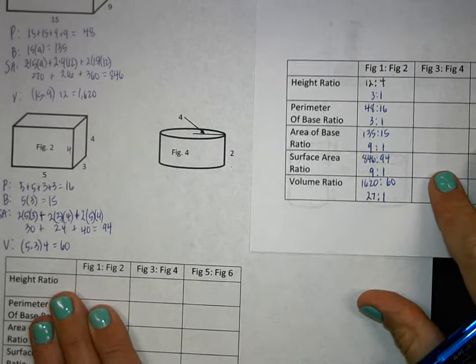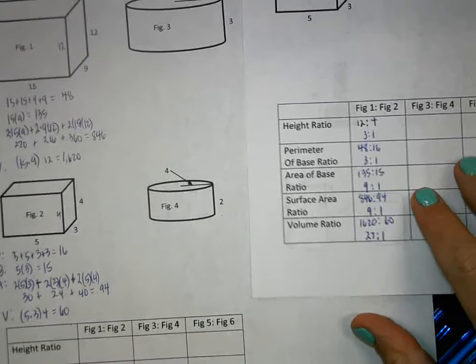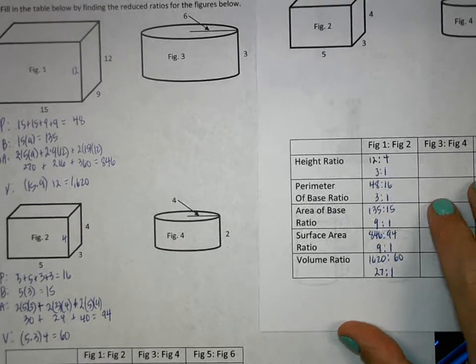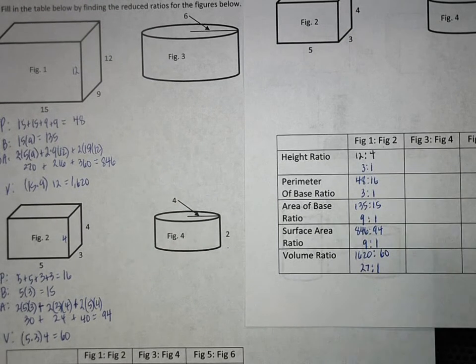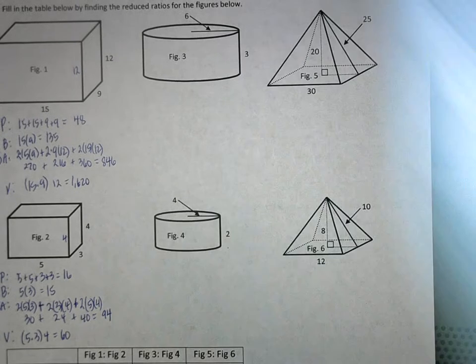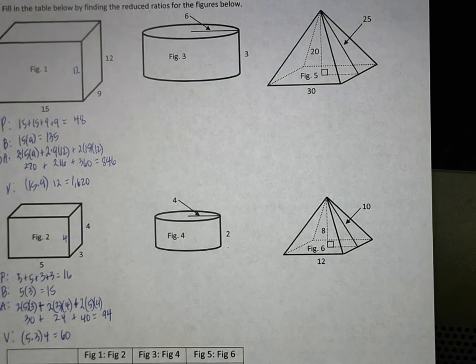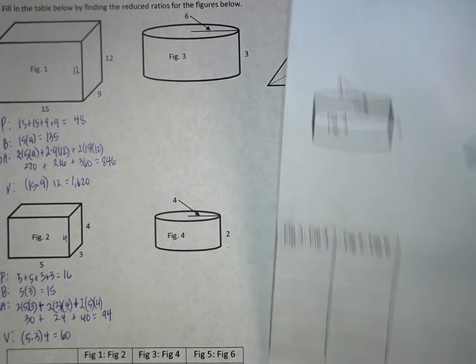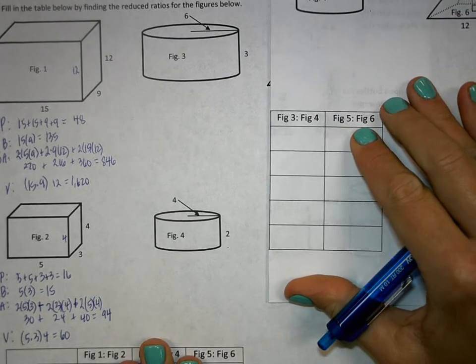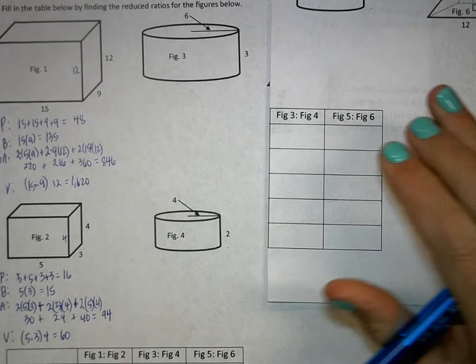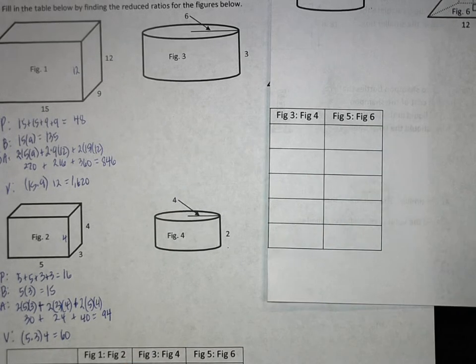So with the cylinder, the first thing we are going to look at here, and I'm going to fold this, is our perimeter. So, perimeter of the base is actually going to be what? Yeah, it's the circumference, right?